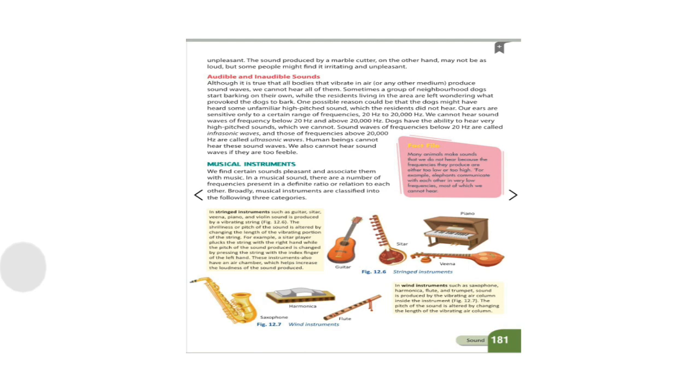Some sounds we can hear, some of them we cannot hear. Our ears are sensitive only to a certain range of frequencies, that is 20 Hz to 20,000 Hz.